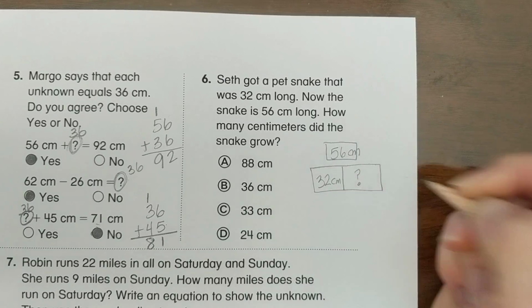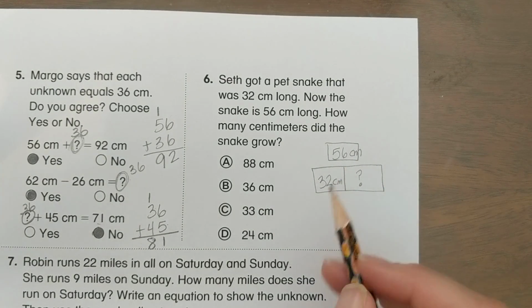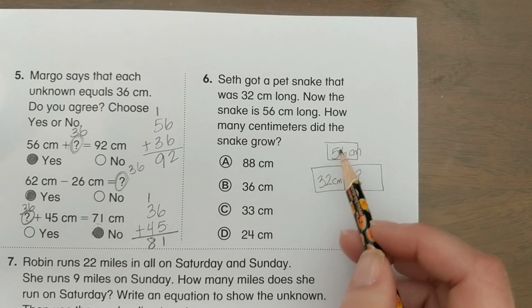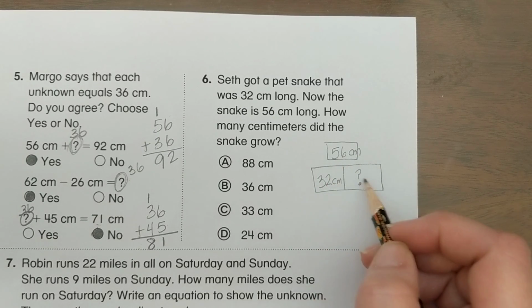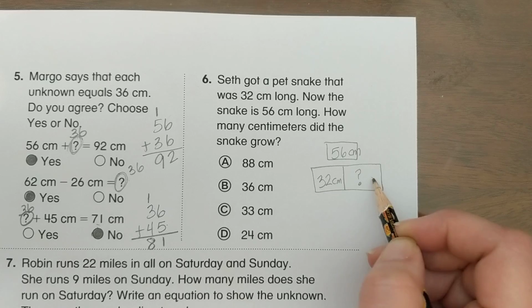We don't know how much it grew. That's the question mark we need to figure out. So, do I add or subtract these two numbers? I need to subtract them. If I were to add them, that would give me an even bigger number down here, and the bigger numbers don't belong on the bottom.